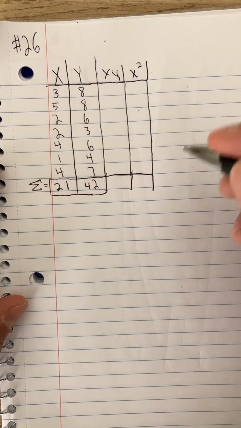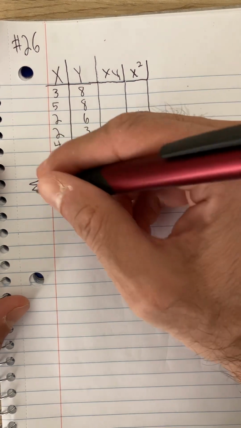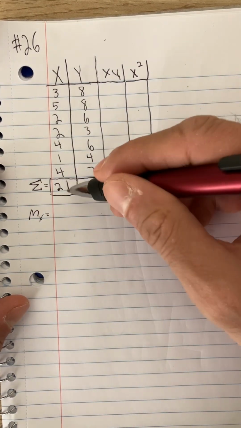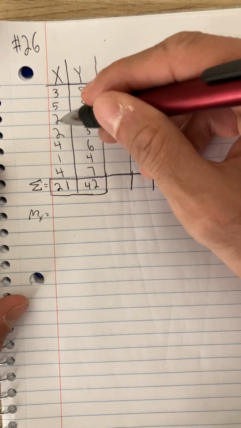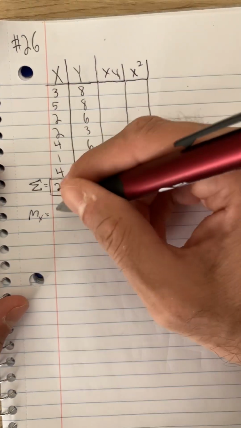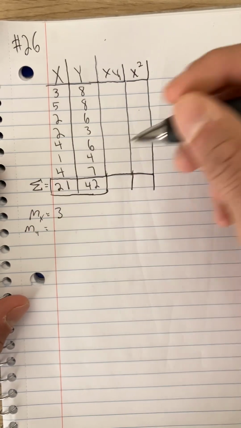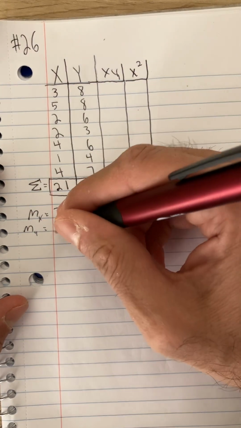So we may as well just find our means right now just to get those out of the way. The mean of x is 21 divided by 7. So that's 3. And the mean of y is 42 divided by 7, which is 6.